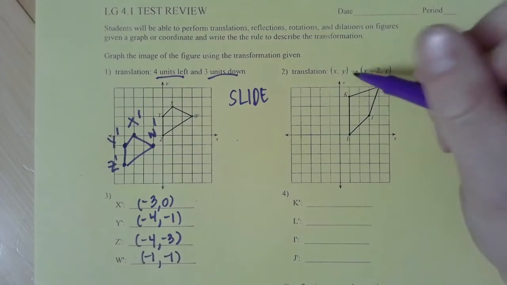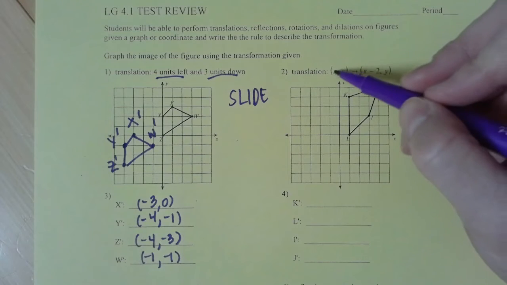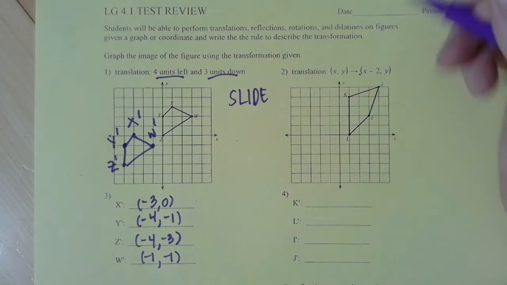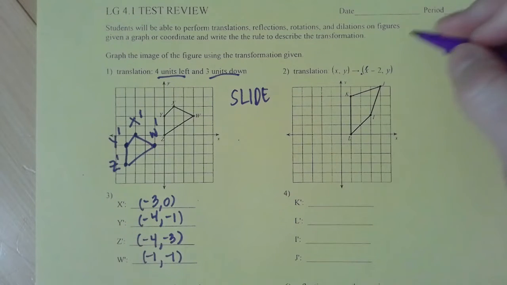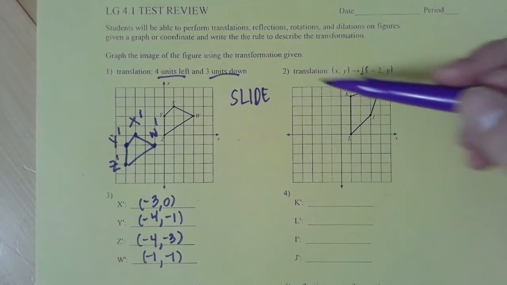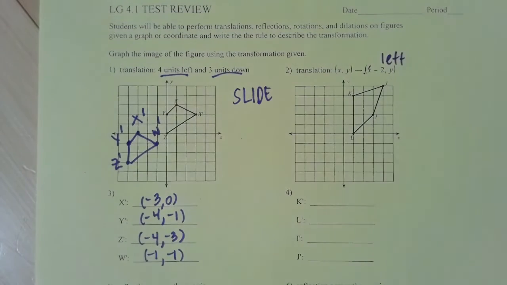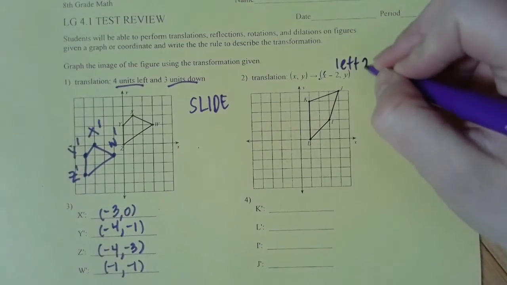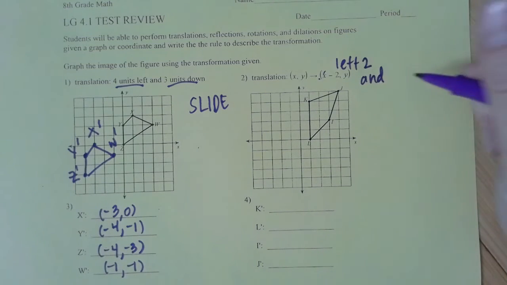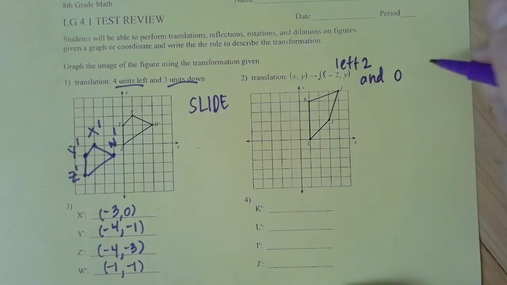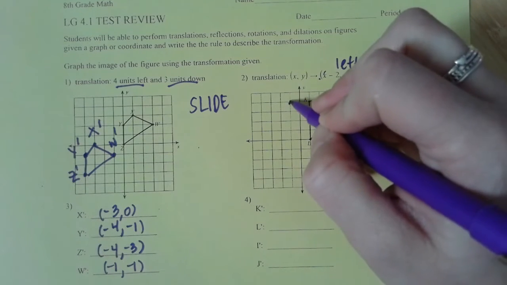Okay, then there's this kind of translation, which is the same thing, but this is written in math language. So it says we're going to move each of the ordered pairs this amount. Since this negative 2 is by the x value, it means that we're going to move in the negative direction for the x, so that would be left 2, and since y doesn't have a number, it's just going to stay, so up and down 0. So it's just going to go left 2. Each of the dots are going to go left 2, and then they're going to stay.